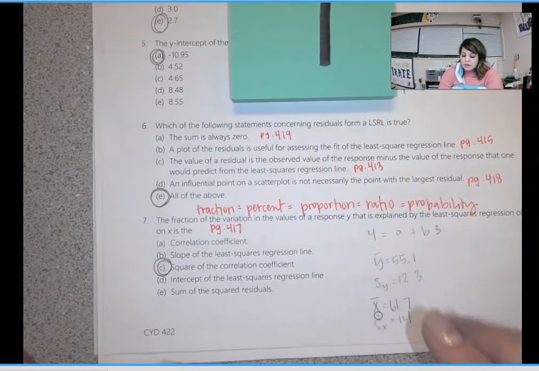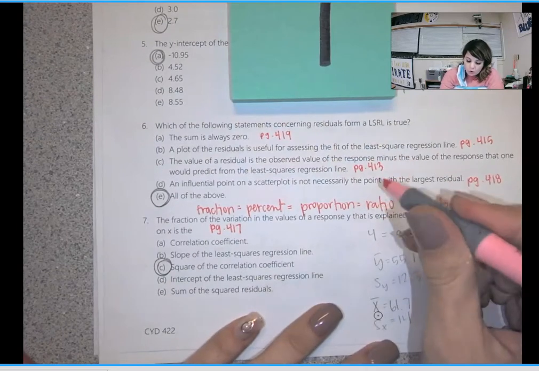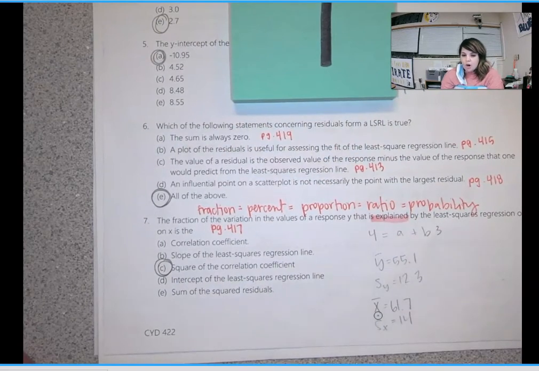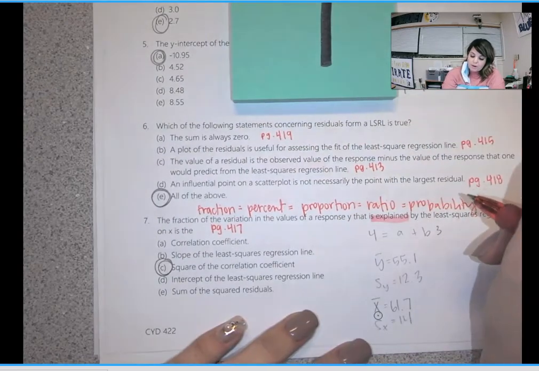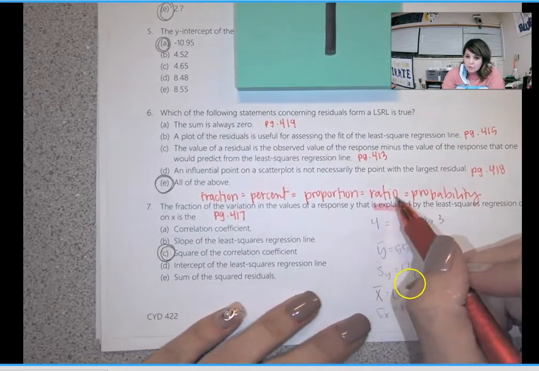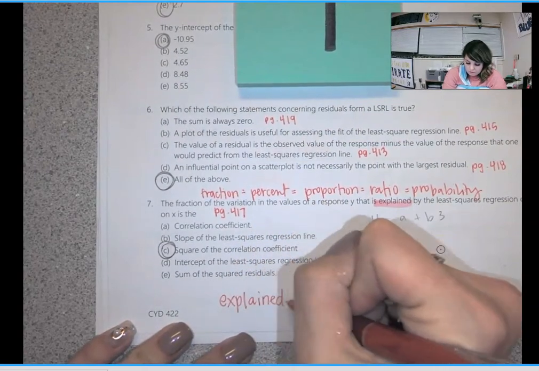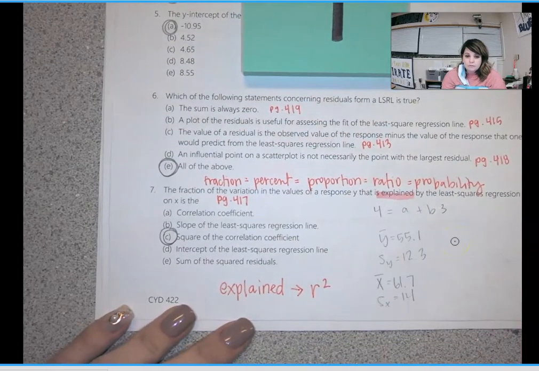So whenever you see the word explained in regard to regression, it's almost always a problem about r squared. If they say the word explained, they are probably asking about r squared.